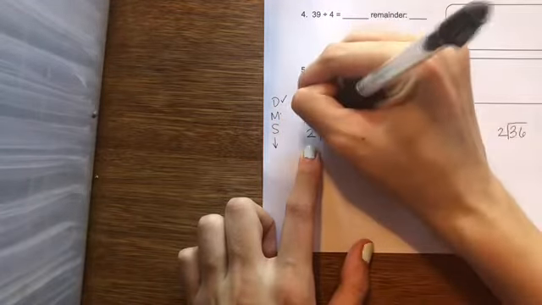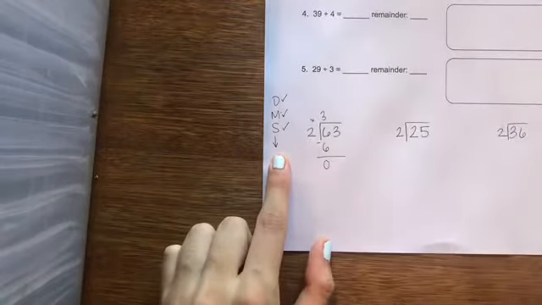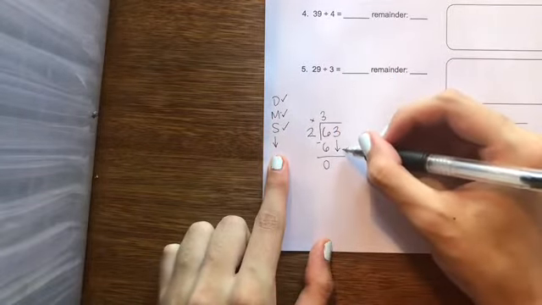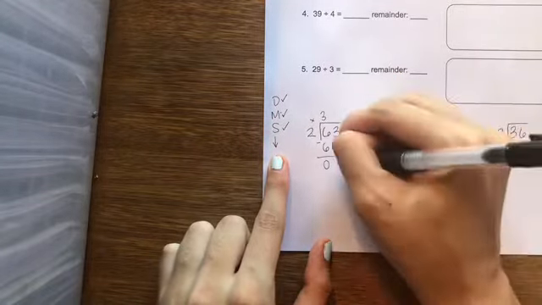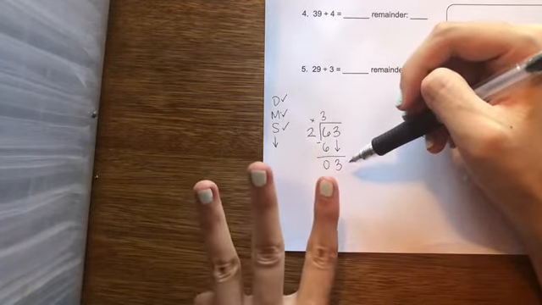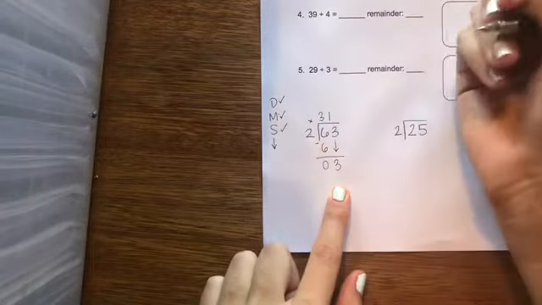Now it's time to do what? S stands for subtract. So 6 minus 6 equals 0. Divide, multiply, and subtract. We just did that. Bring it on down. Bring the 3 down. Draw your arrow. Please draw your arrow. Bring the 3 down. How many times does 2 go into 3? 2 goes into 3 only once, because if you skip count 2, 4, 4 is too many. So 2 goes into 3 one time.